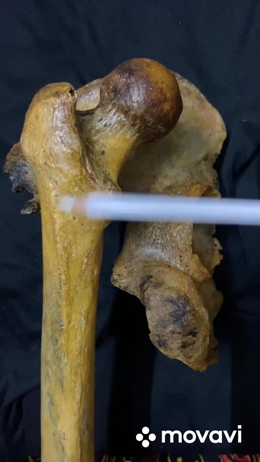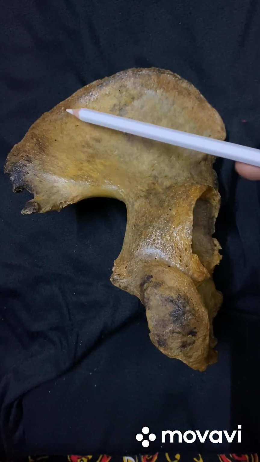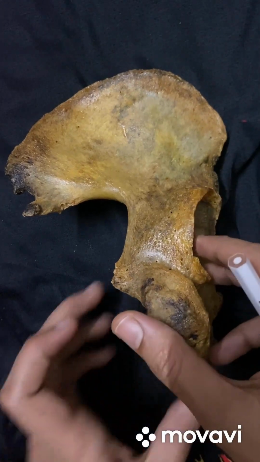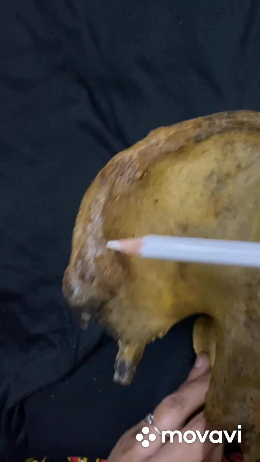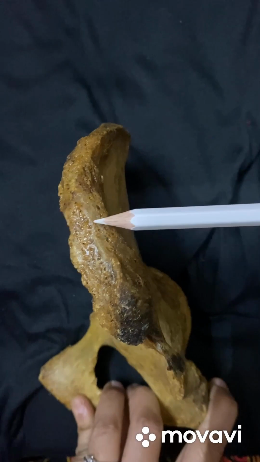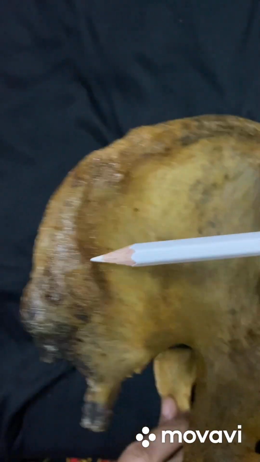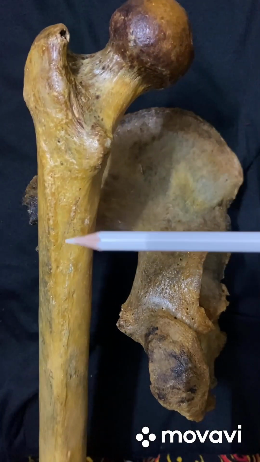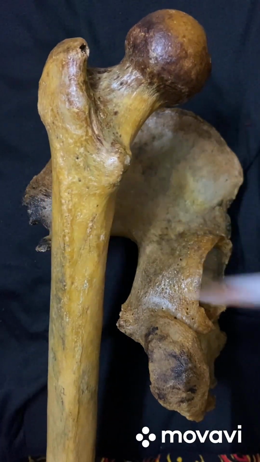Just below the greater trochanter, there is the gluteal tuberosity which receives gluteus maximus. Here in the hip bone, it is behind the posterior gluteal line. The muscle also takes attachment from the dorsal one-third in the lateral slope of the iliac crest. Here in the femur, it is in the gluteal tuberosity.